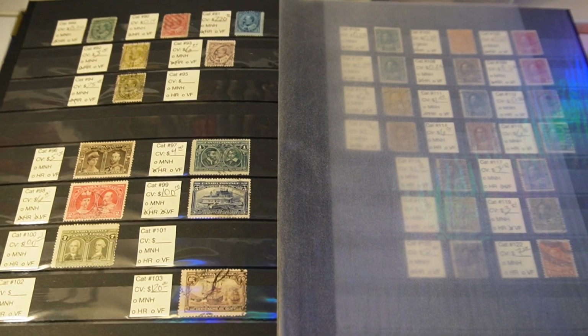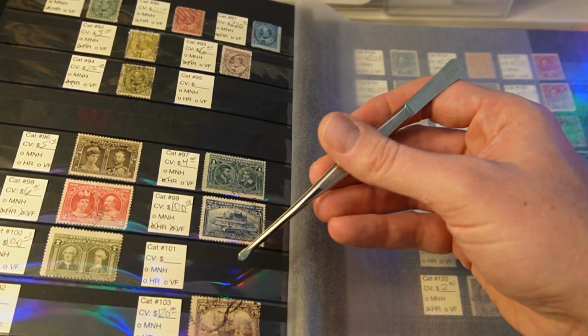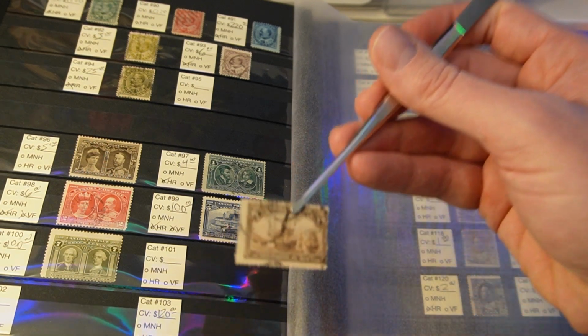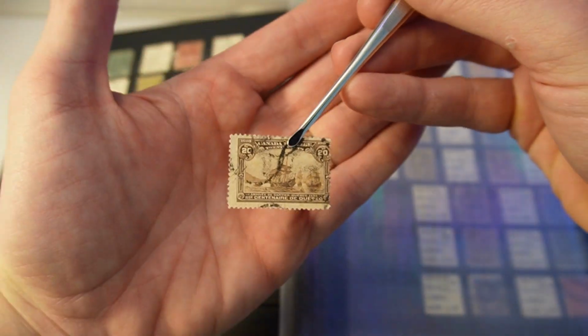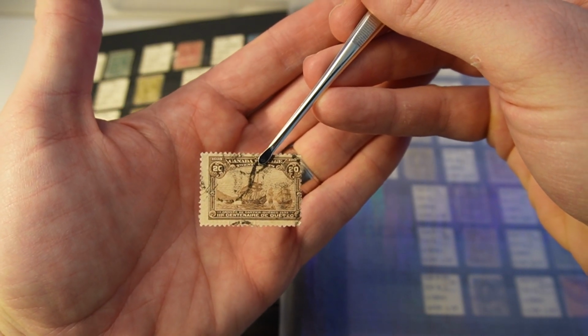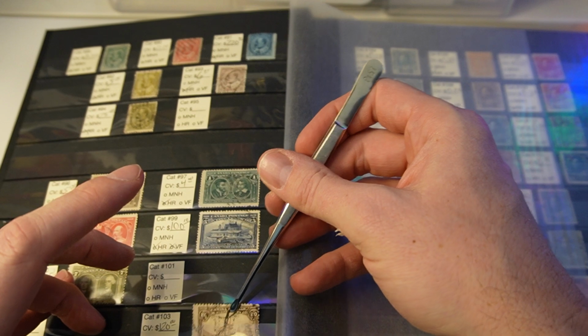Oh, I love these so much. Here is a nice, maybe nice. It's really off-centered, pretty muddied, but it is a ship on a stamp, which I appreciate. It's also got a $120 catalog value, which is fun to have.